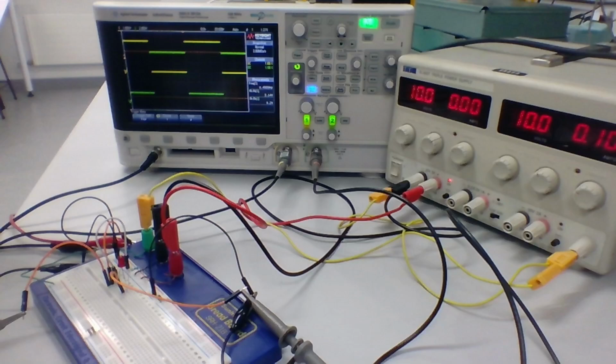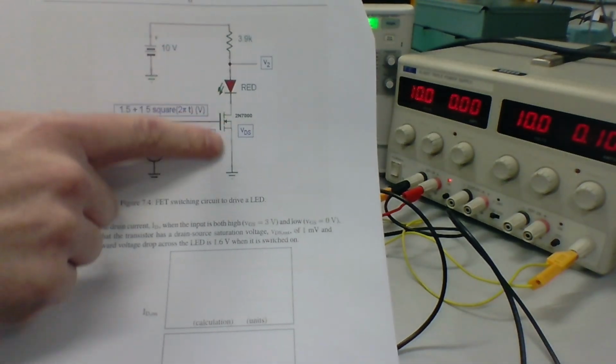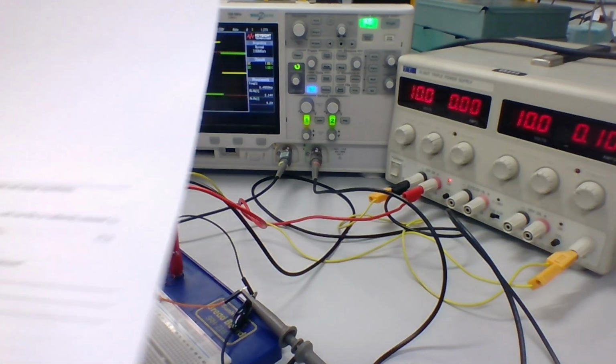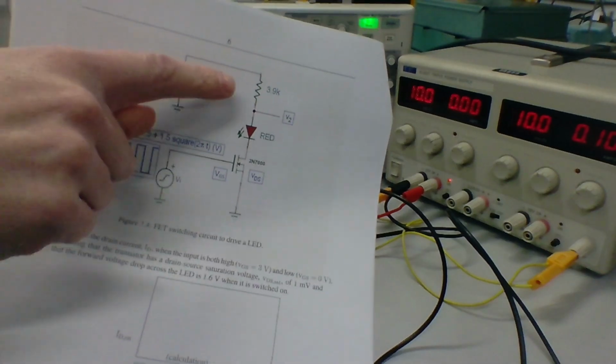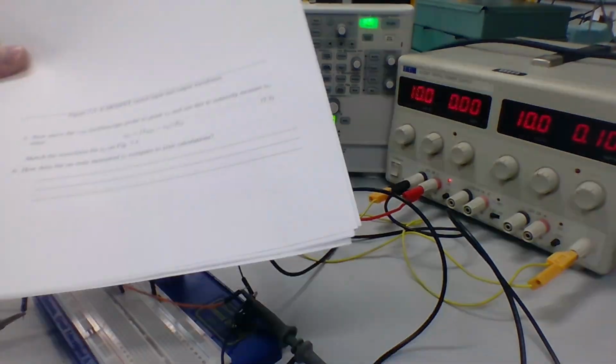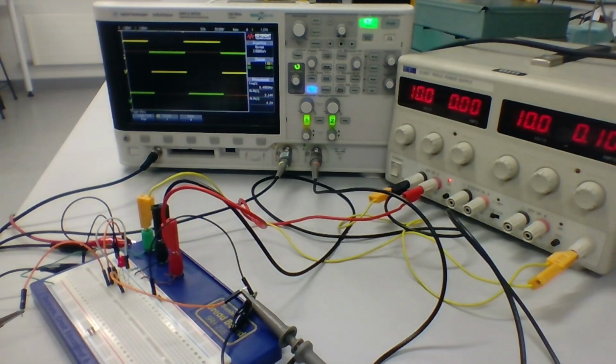So we've now calculated the drain current in two ways. We've done so, first of all, just from an analysis of our circuit, knowing the voltage drops across our components here. And we've done it by actually measuring effectively the voltage drop across this 3.9 kilo ohm resistor, and then calculating the corresponding drain current. So you can then check how well those two drain currents correspond. Are they similar or not?